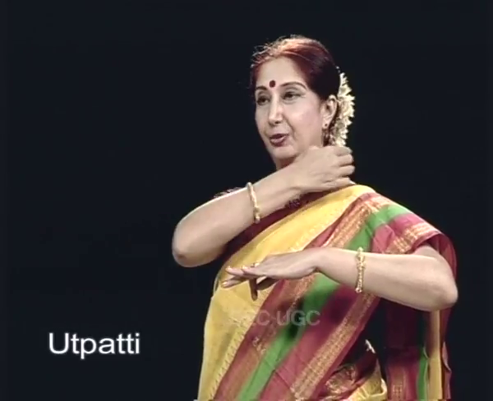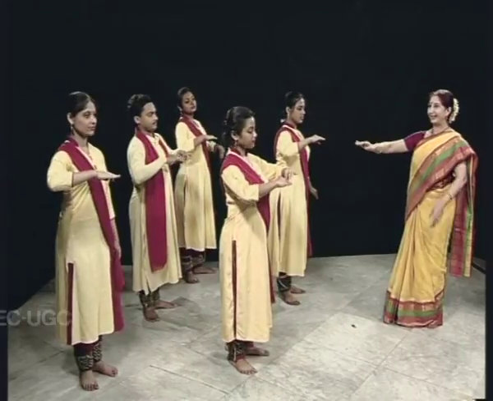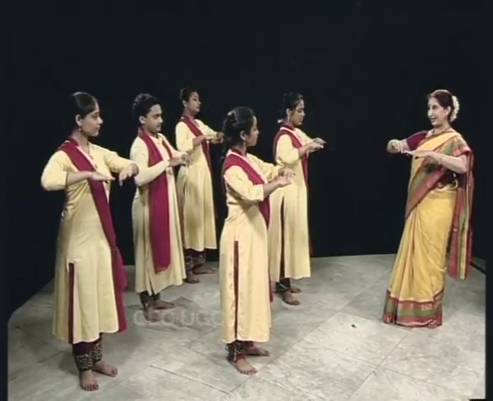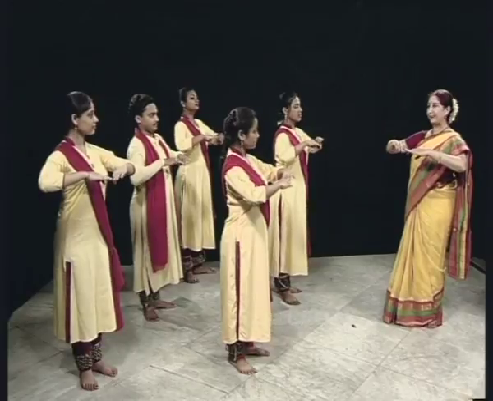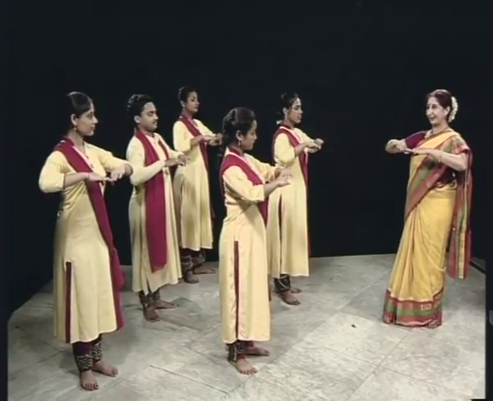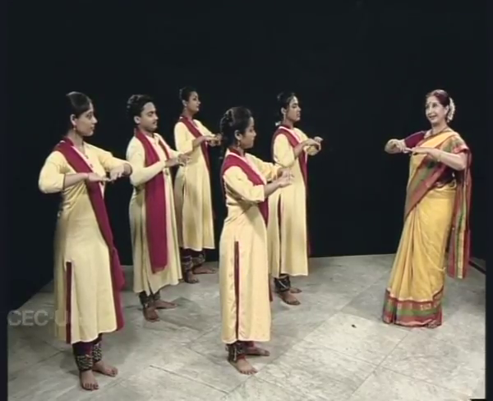The hands are kept midway between the shoulder and the waist, and the fingers are kept in this way with the index finger bent to touch the thumb. This position is called Utpatti because in abstract Kathak, all movements begin from this point.